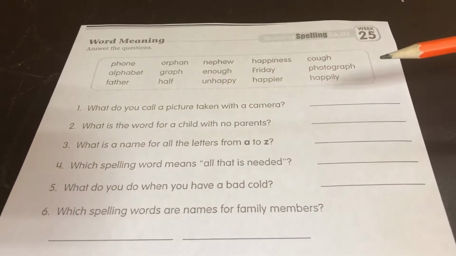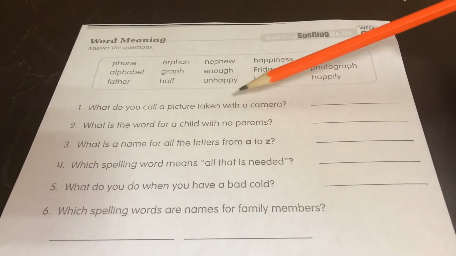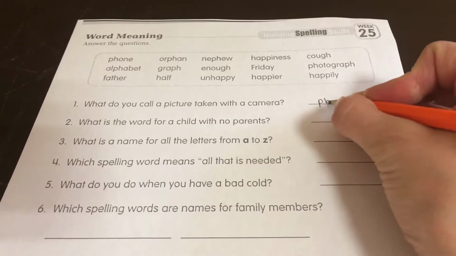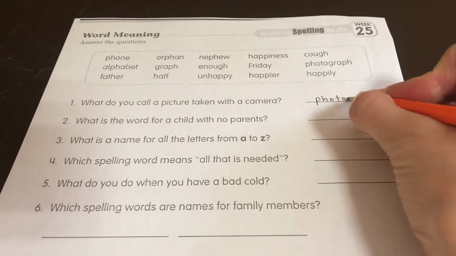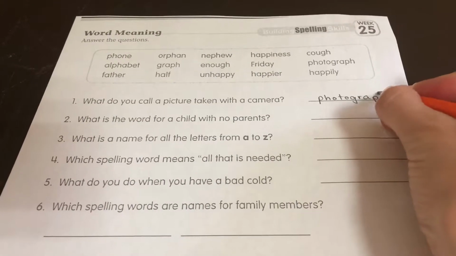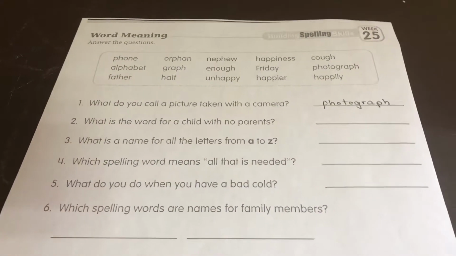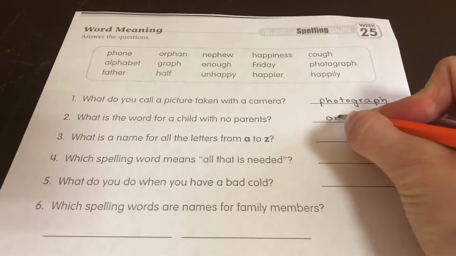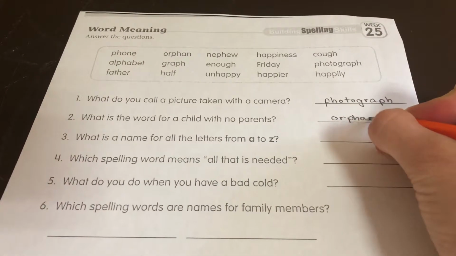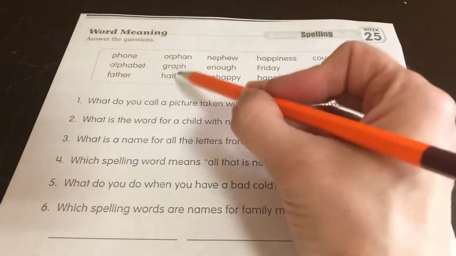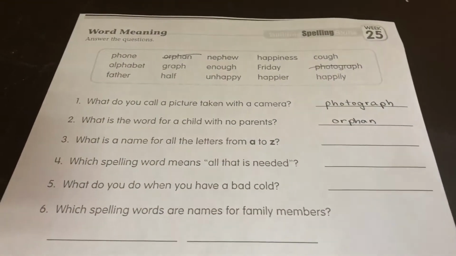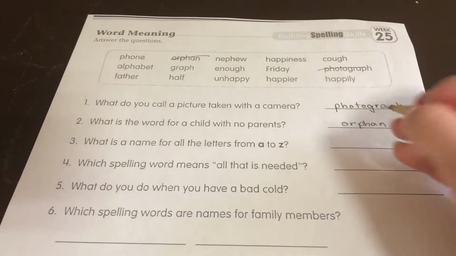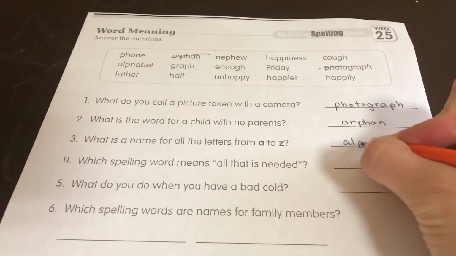Number 1. What do you call a picture taken with a camera? That should be easy. That's a photograph. Number 2, what is the word for a child with no parents? That is an orphan. Oh, let me cross these off. Photograph, orphan. What is the name for all the letters from A to Z? That would be the alphabet.